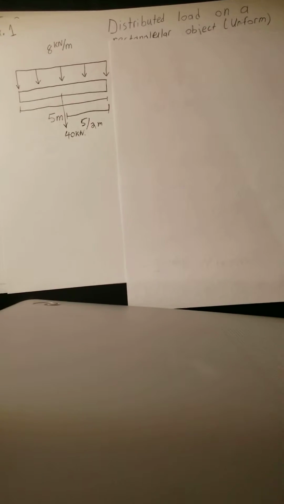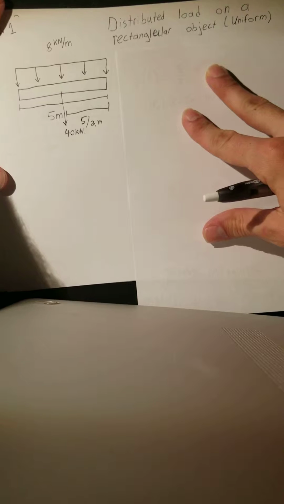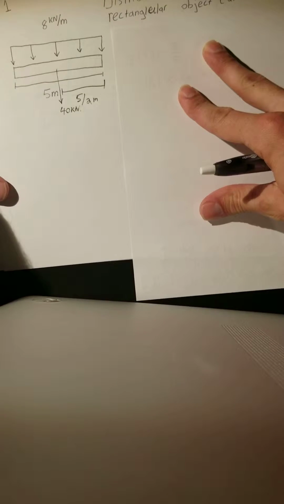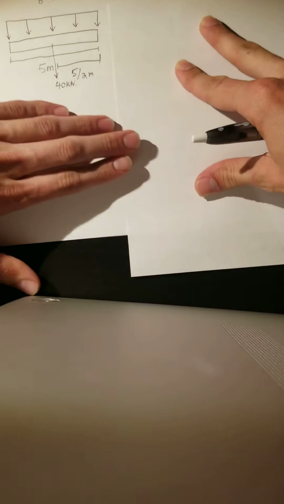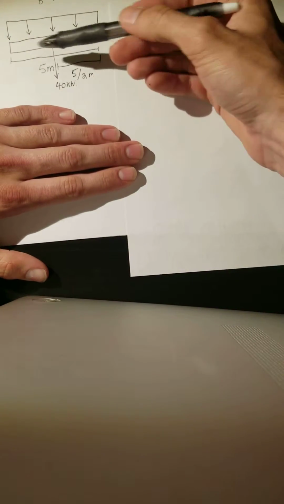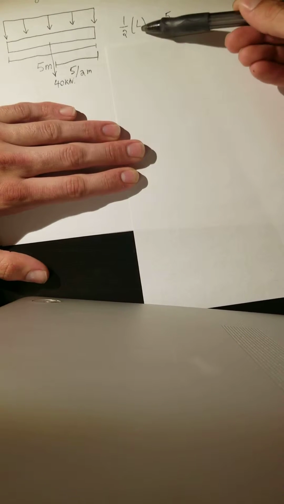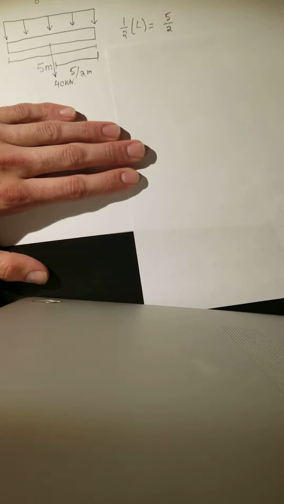So here we have a distributed load over a rectangular object, or this is a uniform distributed load. The way we're going to find the resultant force is we're going to take this distance right here of 5 meters. We're going to take that 1/2 times the distance. So that's going to give us 5/2, or 2.5.